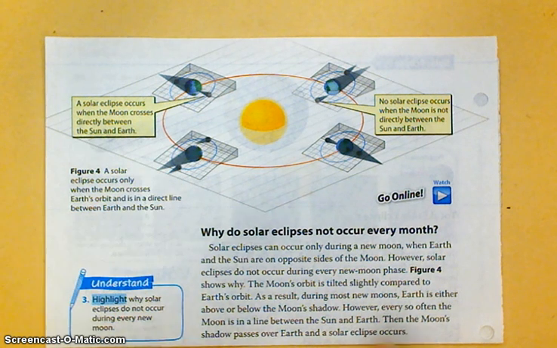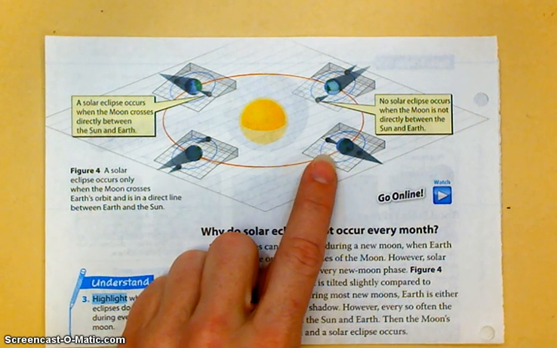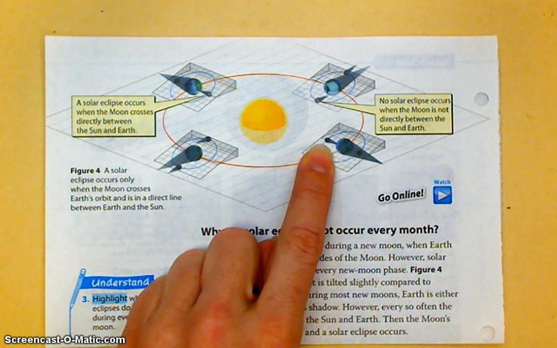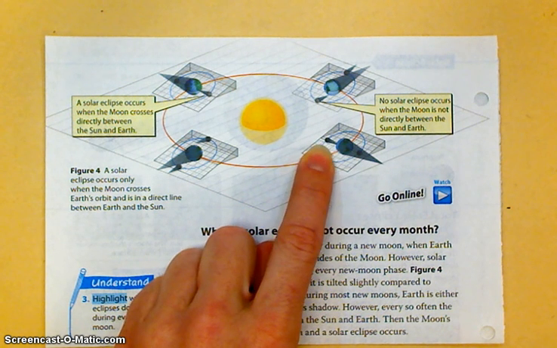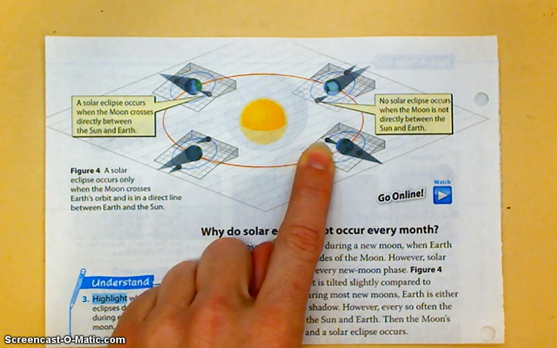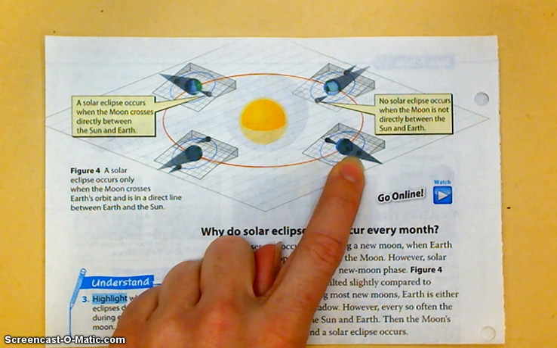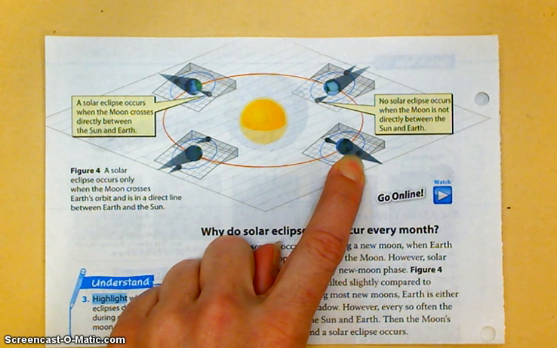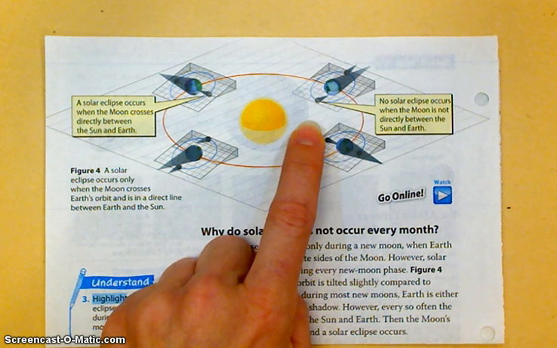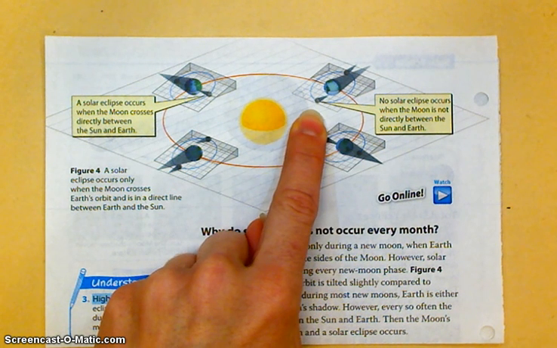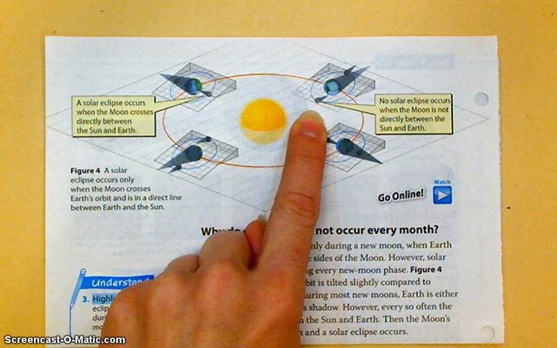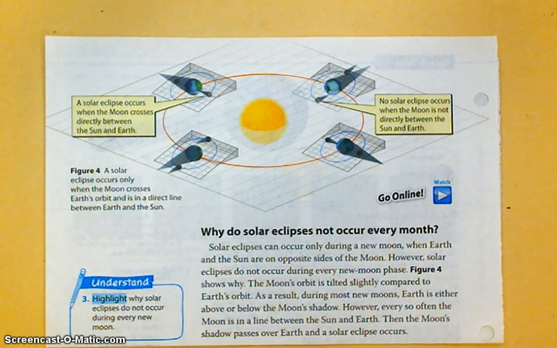Okay? Every once in a while, things do line up. So for instance, here, this is depicting what would happen if everything lined up. If the moon was right here, we would be having a solar eclipse. If the moon was right here, we would be having a lunar eclipse. Here, we don't have a solar or a lunar eclipse because not everything's lined up perfectly. The shadows miss each other. Okay? So solar eclipses can only occur during a new moon when the Moon is between the Earth and the Sun.